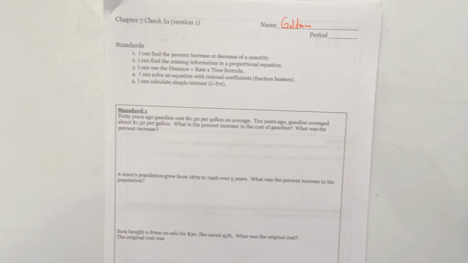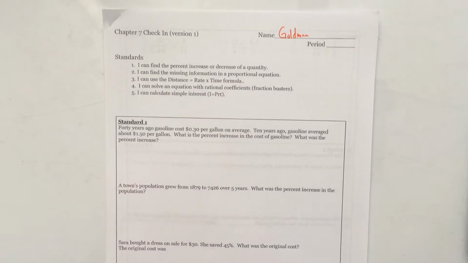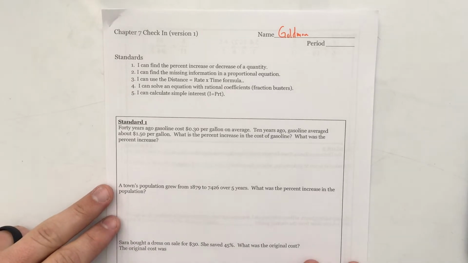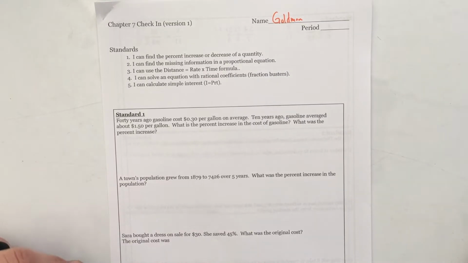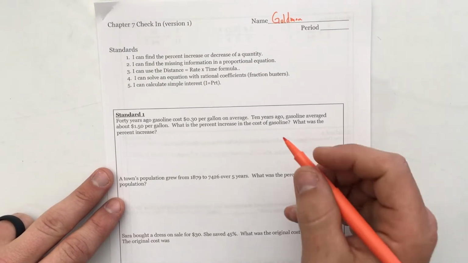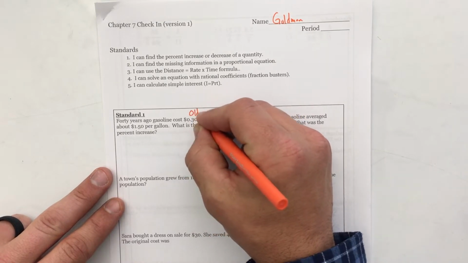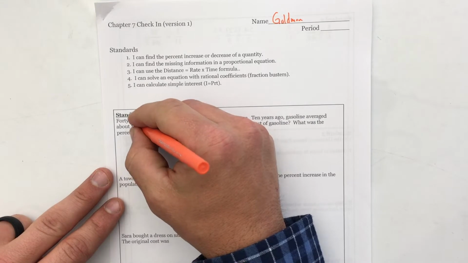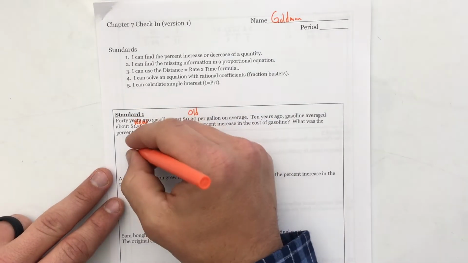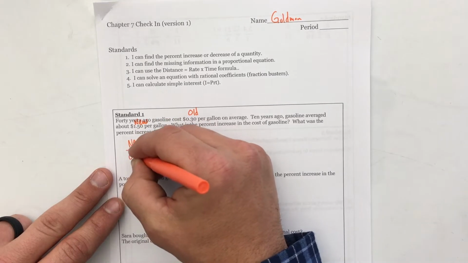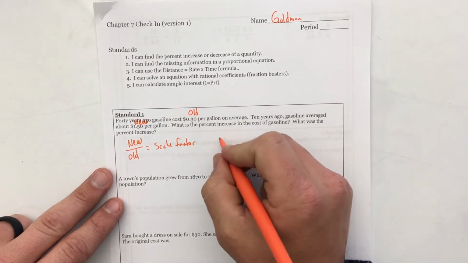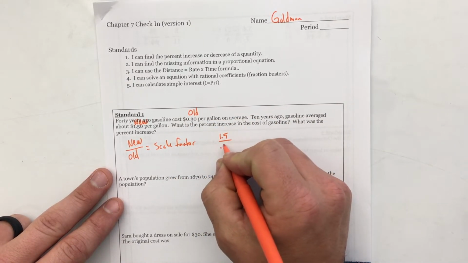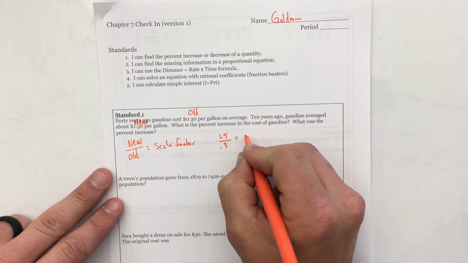Standard 1, the most challenging standard in the history of 7th grade math. Here we go. 40 years ago, gasoline cost 30 cents per gallon on average. 10 years ago, gasoline averaged about $1.50 per gallon. Now it's $6. What is the percent increase in the cost of gasoline? Well, 30 cents is the old or original value. $1.50 is the new value. The formula we're using is new divided by old equals scale factor. So we are going to take the new value, 1.5, divide it by 0.3, and we get 5.